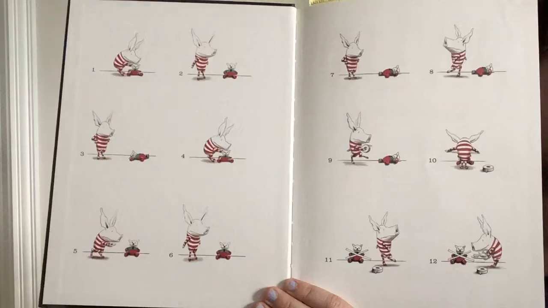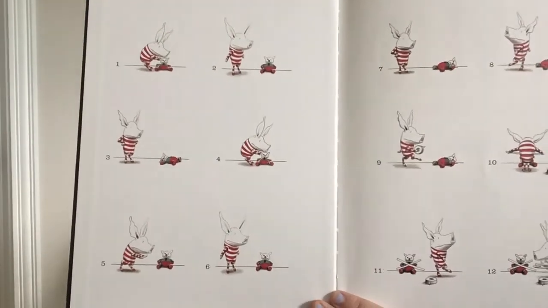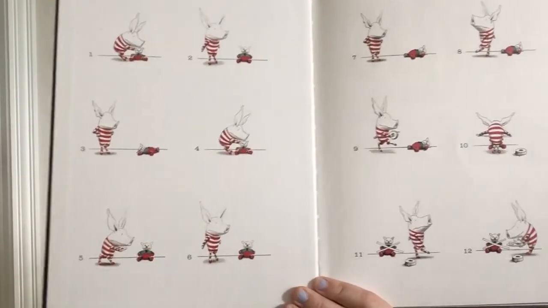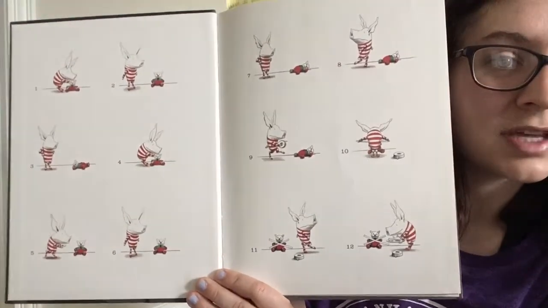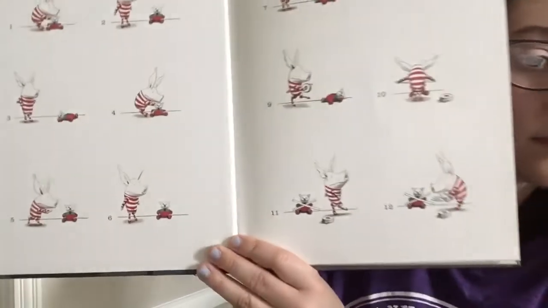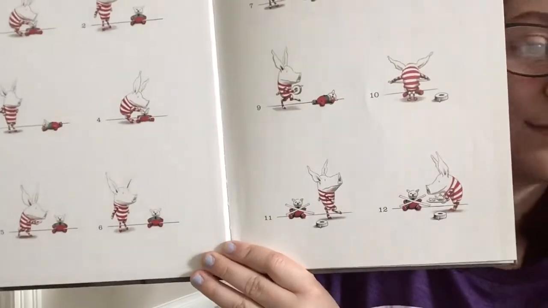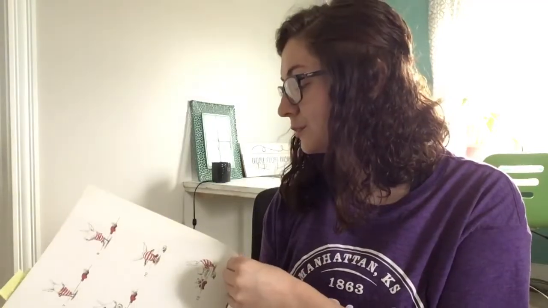This is the end page. And what is Olivia doing? It kind of looks like she's thinking really hard about what she's going to do so she doesn't lose her toy. Looks like she decides to tape him to the wall. Do you think that toy will stay there forever? I don't think so either, because toys are meant to be played with, not to be taped on the wall.